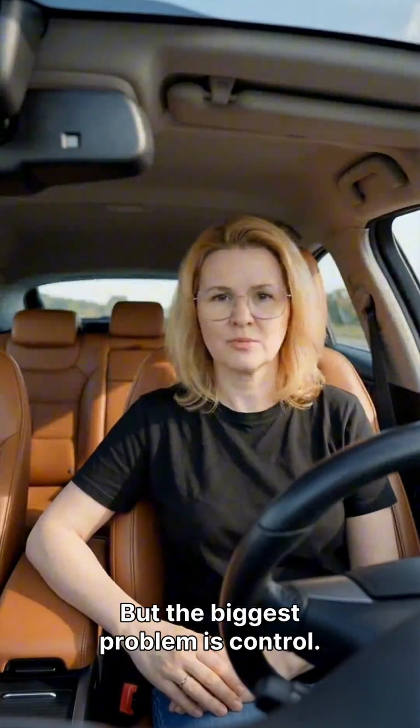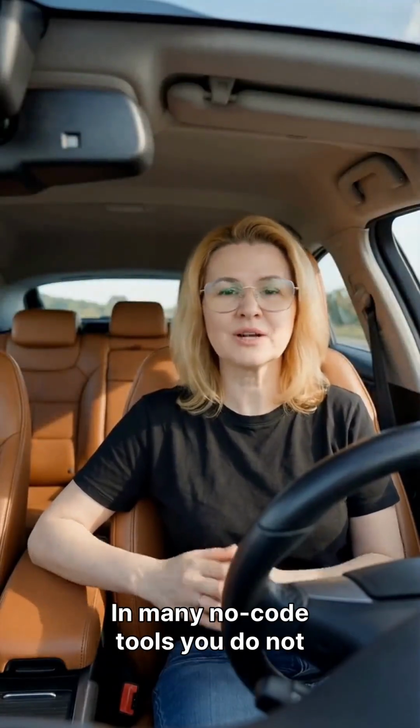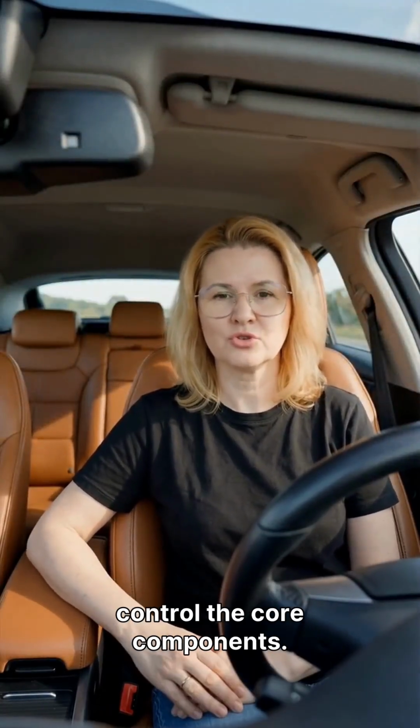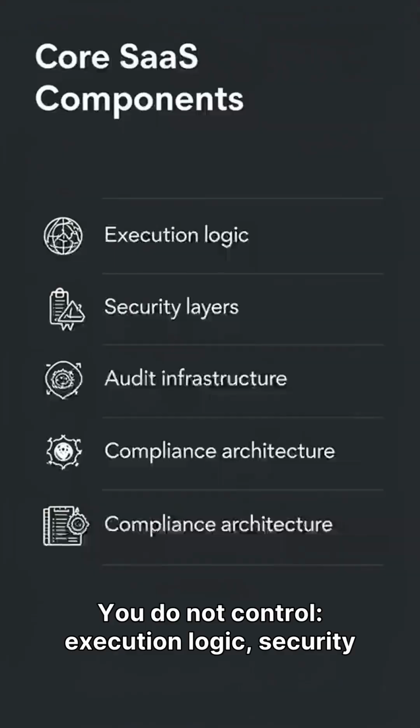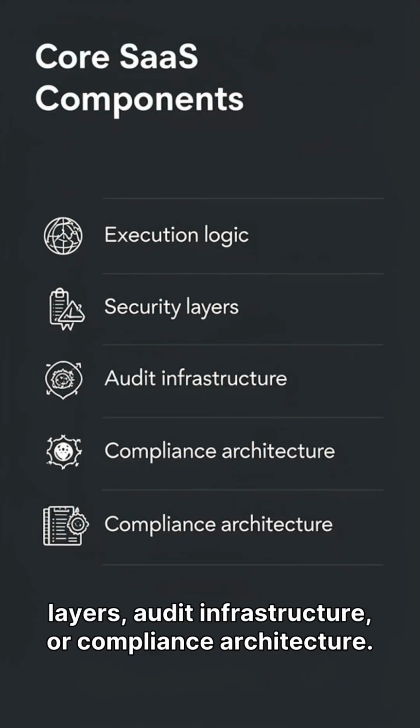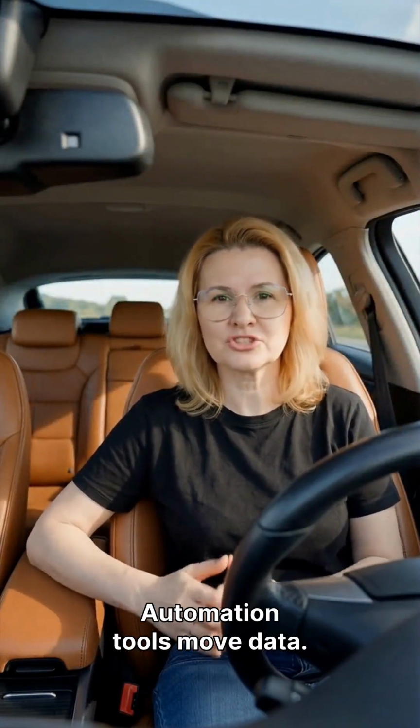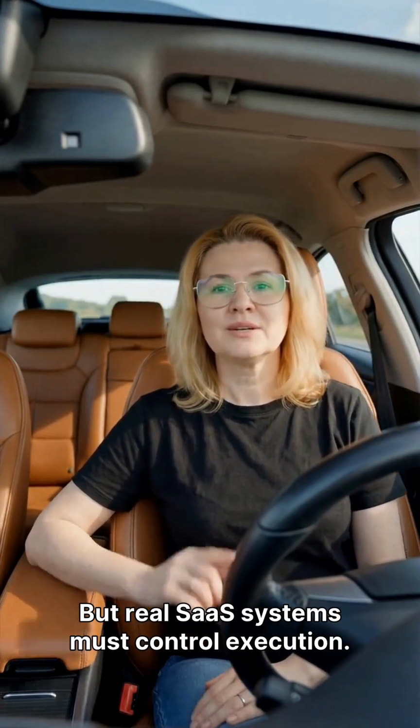But the biggest problem is control. In many no-code tools, you do not control the core components. You do not control execution logic, security layers, audit infrastructure, or compliance architecture. And for production SaaS, those elements are critical. Automation tools move data, but real SaaS systems must control execution.